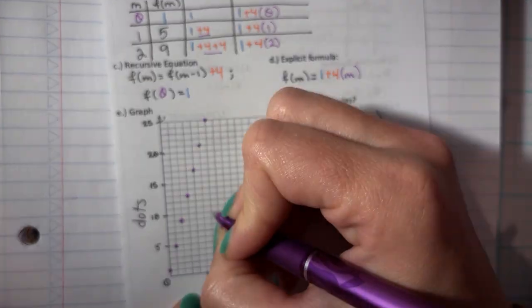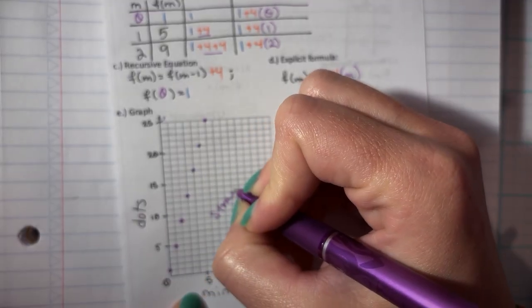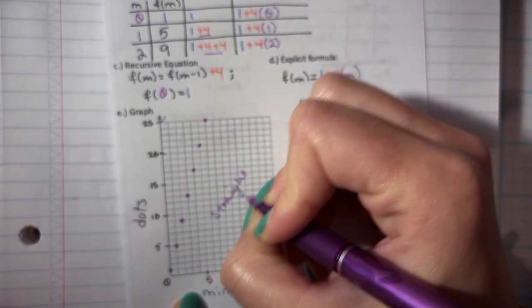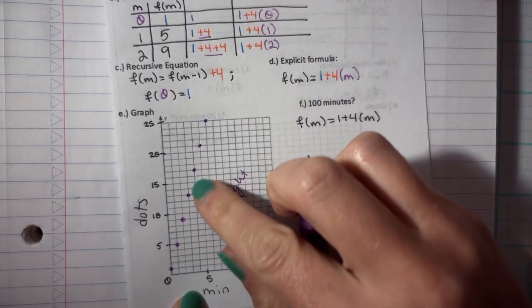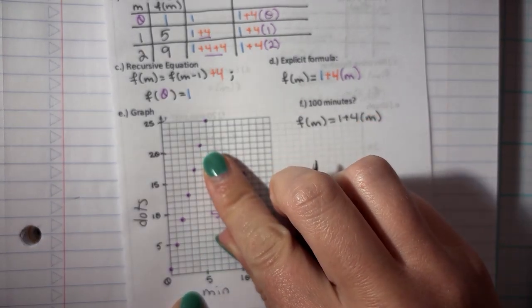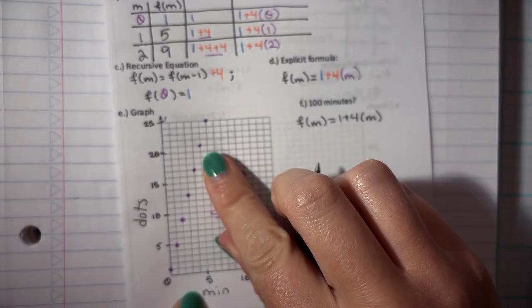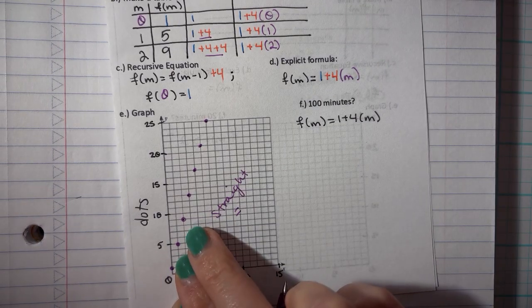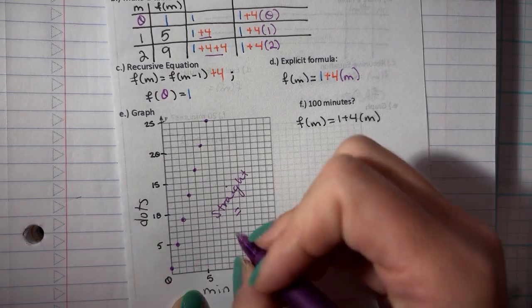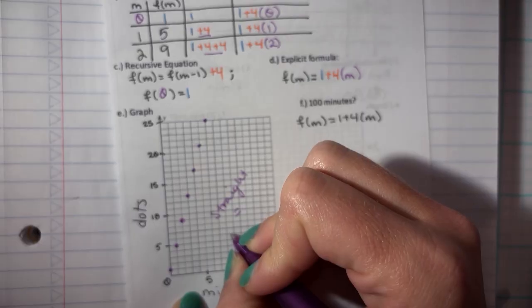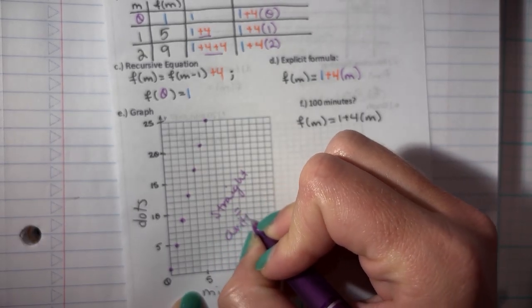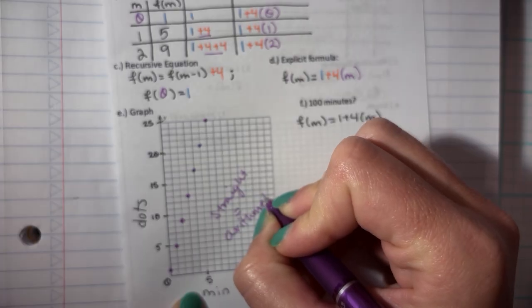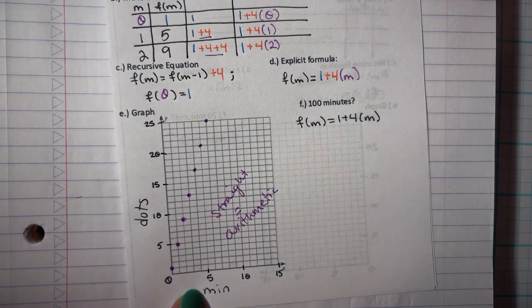Now, this is making a straight line. And every time you see a straight line happening, and I'm not connecting these on purpose, okay? If you do, that's okay. I know you guys know that from grade school, but I am not connecting them on purpose. But if you have a straight line for your graph, that means this is arithmetic. Okay, straight lines mean you have arithmetic stuff going on.